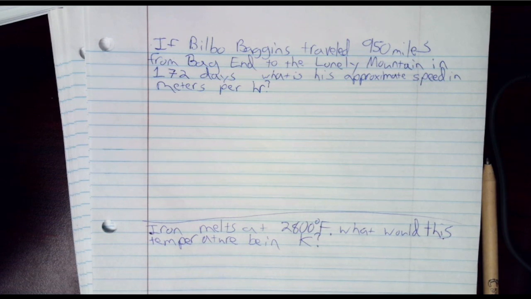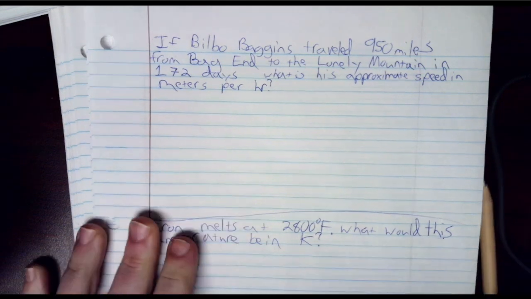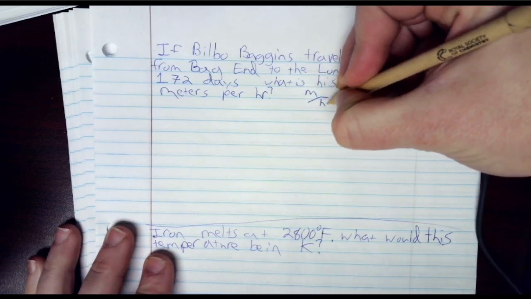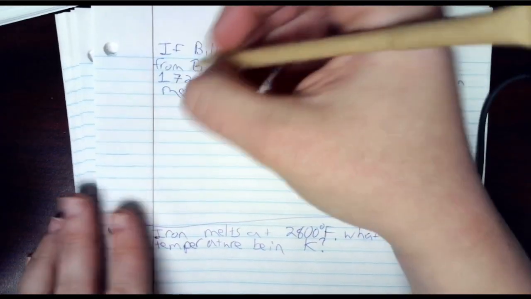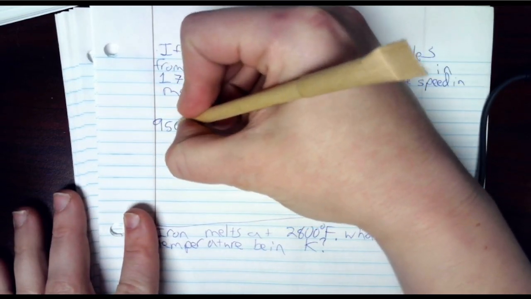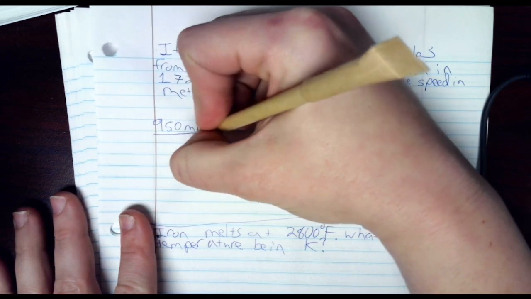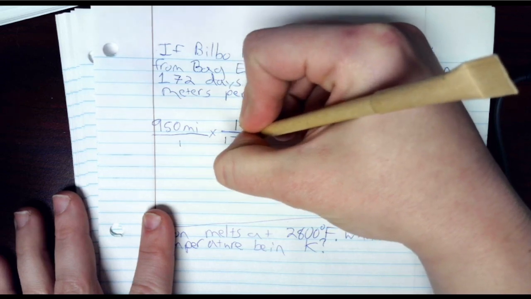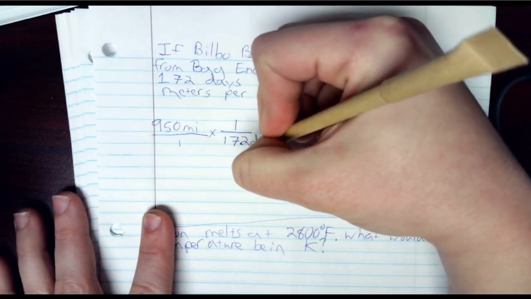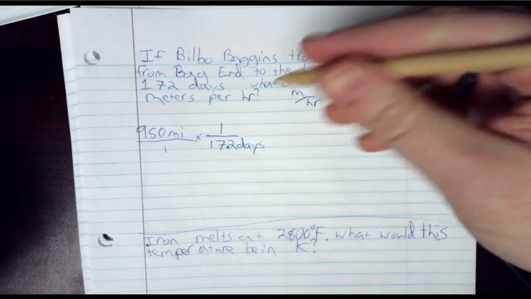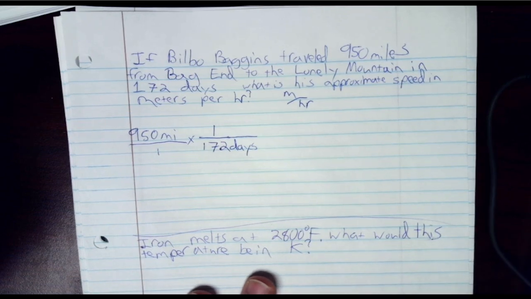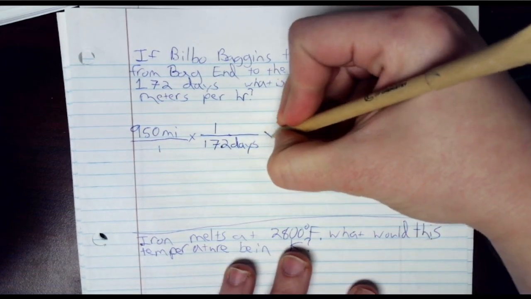One, we are taking a distance and a time and finding a velocity. A velocity, so meters per hour, so we have to have m over hr as our final units. So I'm going to start with 950 miles over 1. Then I'm going to divide by 1 over 172 days. That's going to give me a unit in miles per day. But that is not what I desire. So I need to do some conversions.